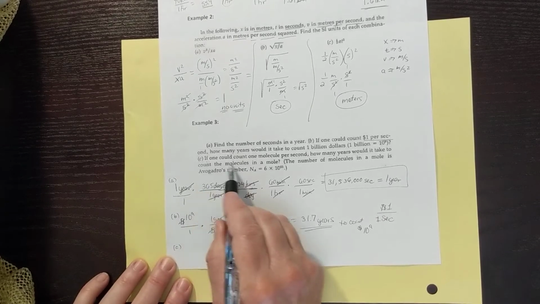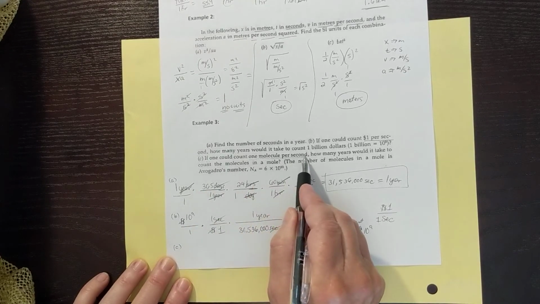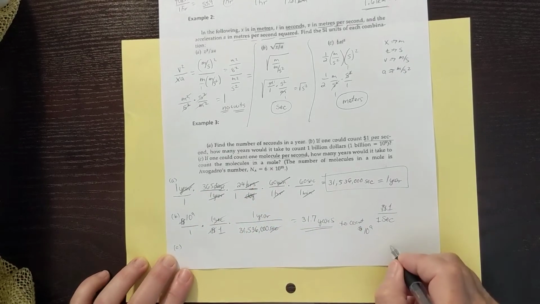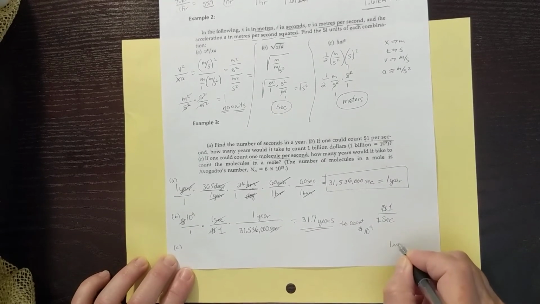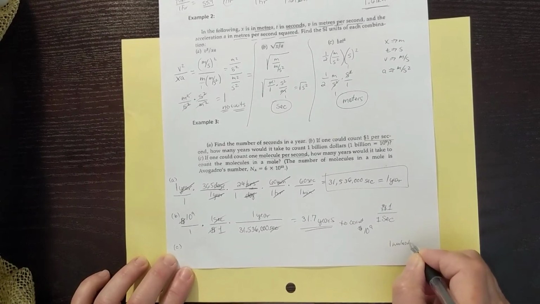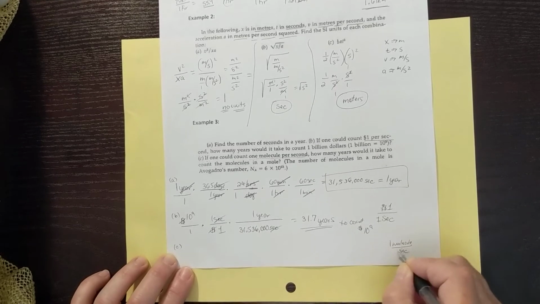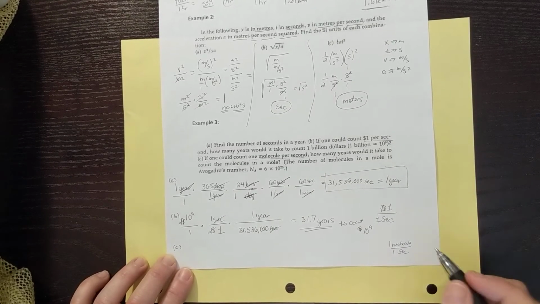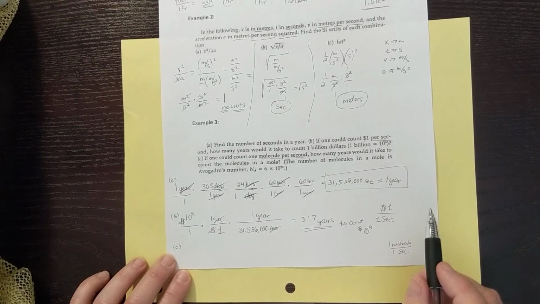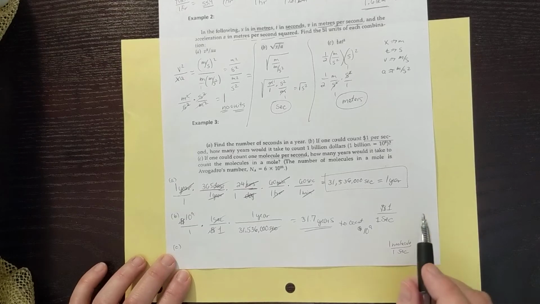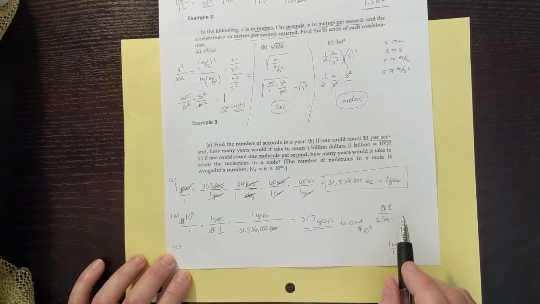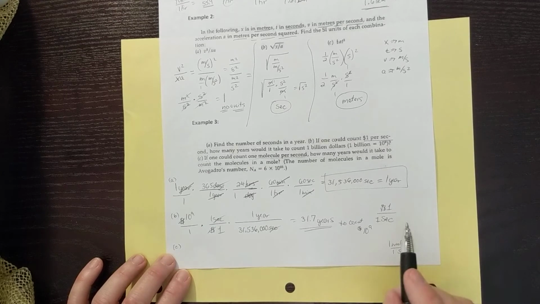Part C. If one could count 1 molecule per second, how many years would it take to count the molecules in a mole? It's Avogadro's number, 6 times 10 to the 23 molecules in a mole.